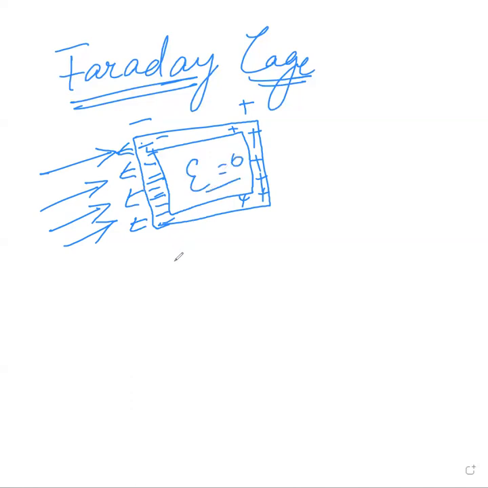Since the internal field is zero, any object, let's suppose a PCB, placed inside this Faraday cage is not affected by the external field. The cage essentially acts as a protective shield, isolating its interior from external electromagnetic interference. So this was the basic principle of the Faraday cage.